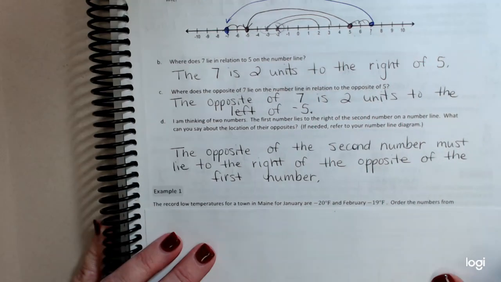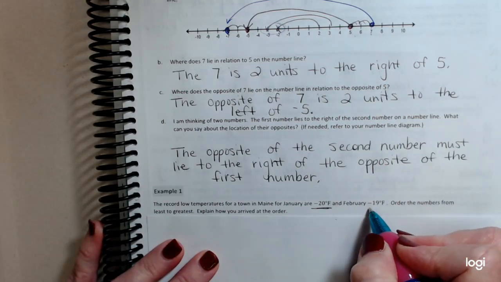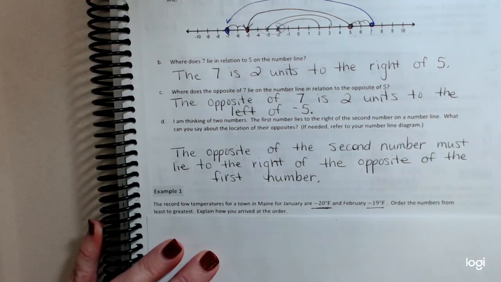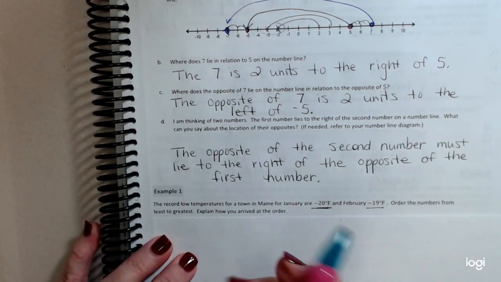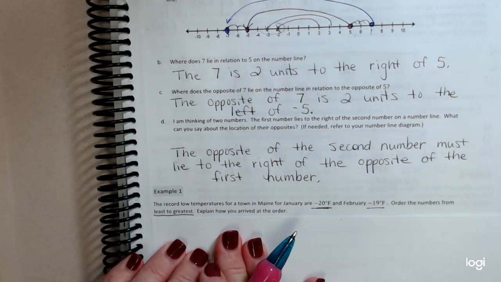Okay, we're going to move down to example 1. Example 1 says, the record low temperatures for a town in Maine for January are negative 20 degrees Fahrenheit and February negative 19 degrees Fahrenheit. Order the numbers from least to greatest. Oh, that's what you guys practiced yesterday, was least to greatest. Explain how you arrived at the order.